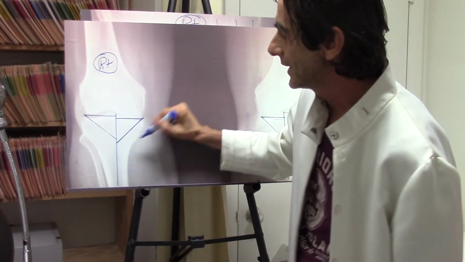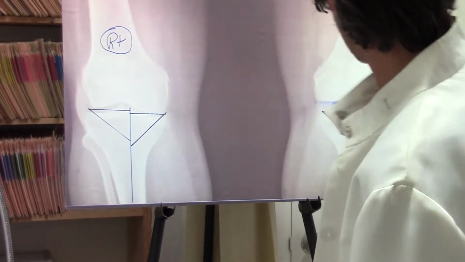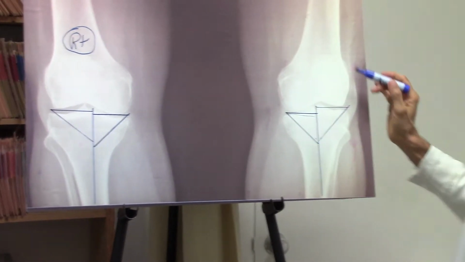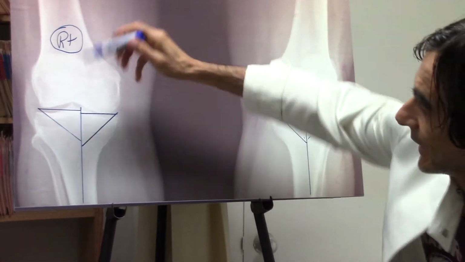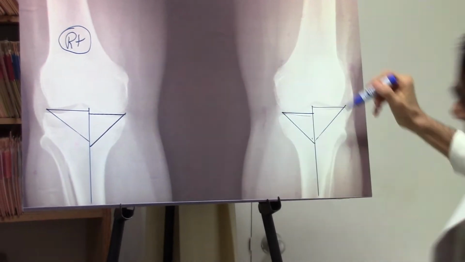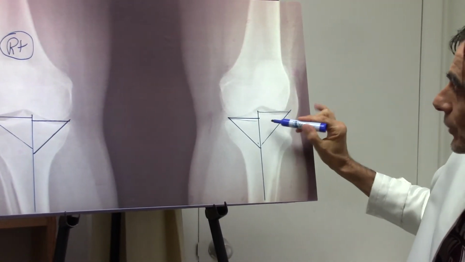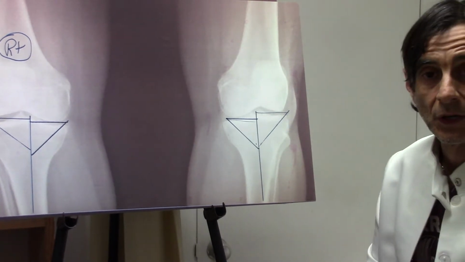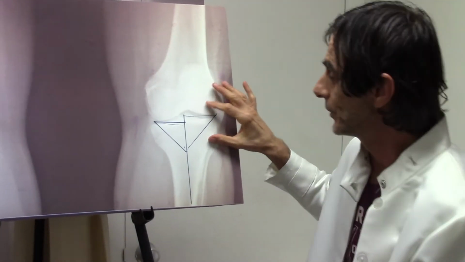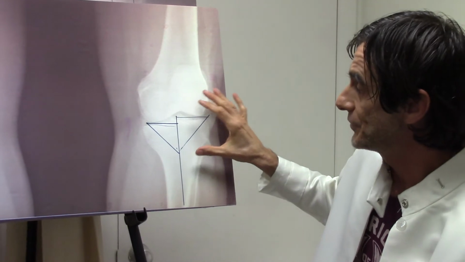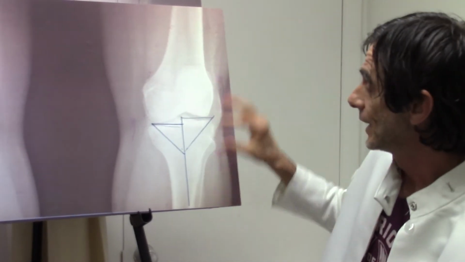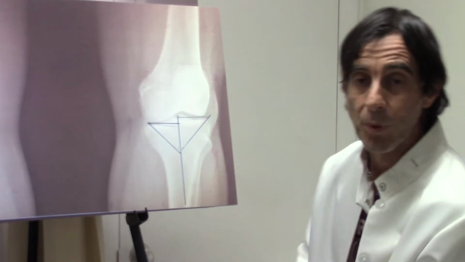You can see right here, these are not perfect, but they're as good as you can do with hands. You can see that on this knee, this outer triangle is larger than the inner triangle. What this tells the examiner is that this individual is shifting their weight more towards the outside part of the knee.